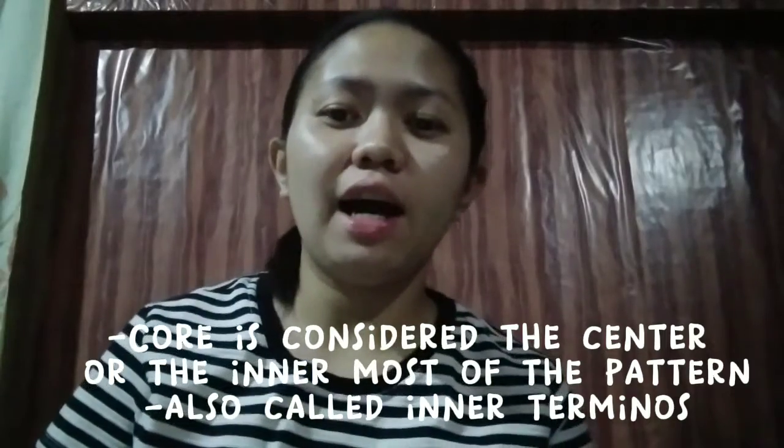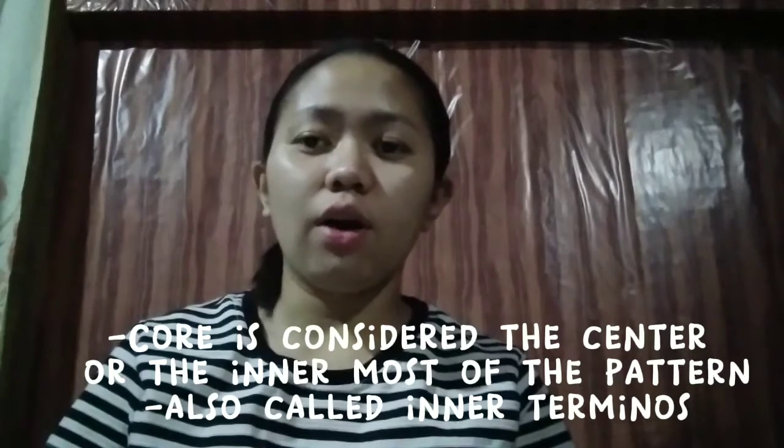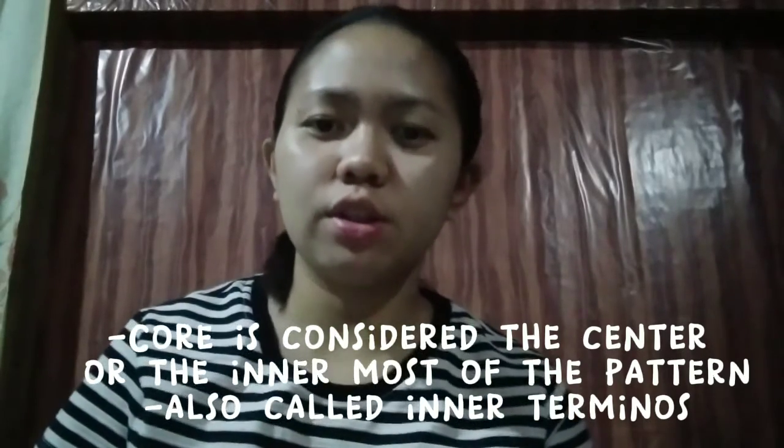Okay, so I am going to first discuss what is core. Core is considered the center or the innermost of the pattern, and core is also called the inner terminus or inner point of the fingerprint pattern. So, rules in the selection of core in a loop pattern. This rule is only applicable if the pattern involved is the loop type of pattern.